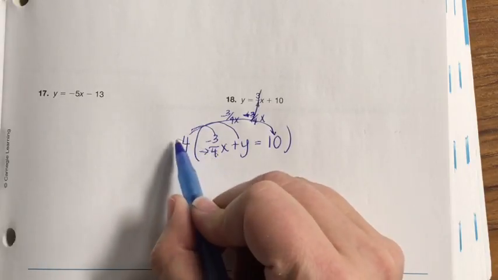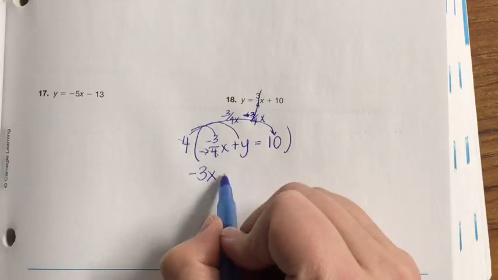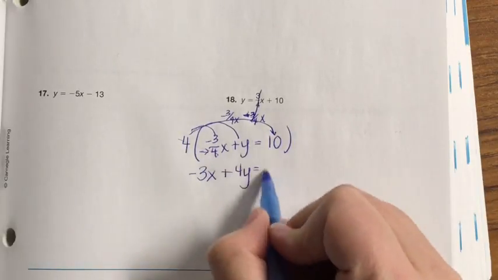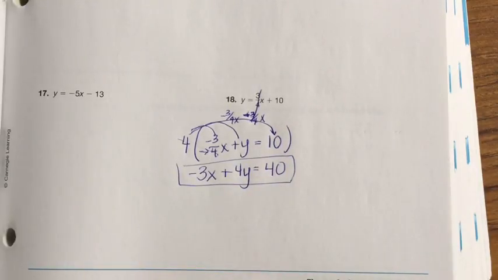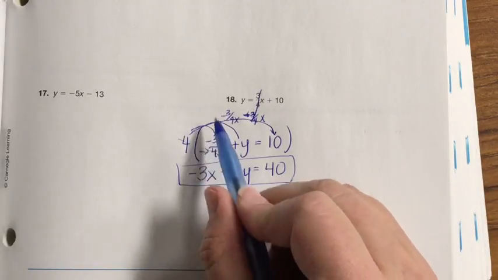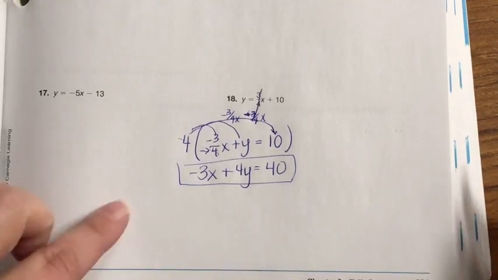So those 4s will cancel out, so I'll have negative 3x, 4y, and then 4 times 10 is 40. So that is the answer. So you're going to multiply by whatever's on the bottom of the x part. So, yeah, you need to do more of those.